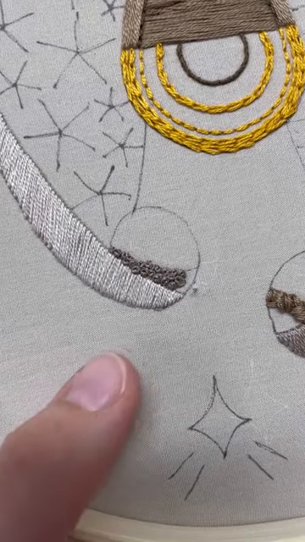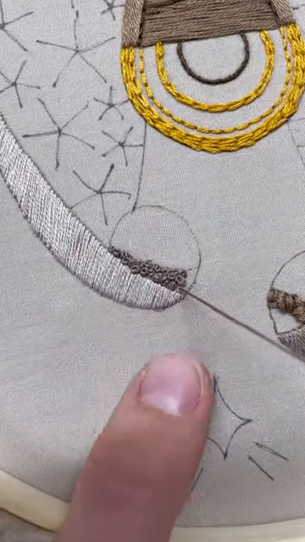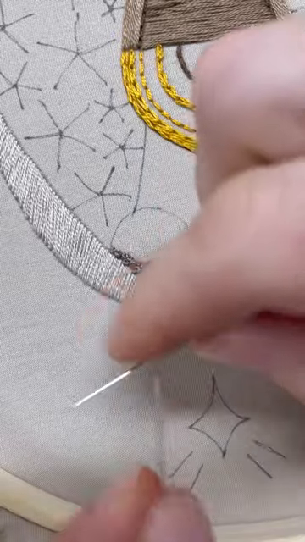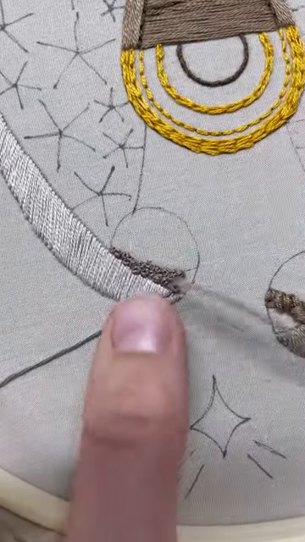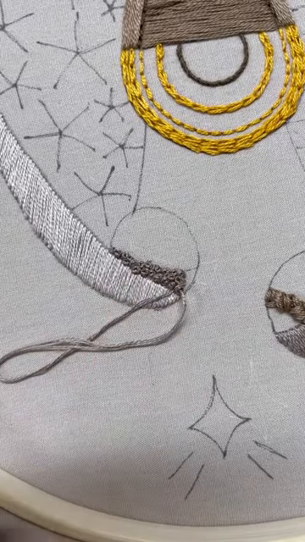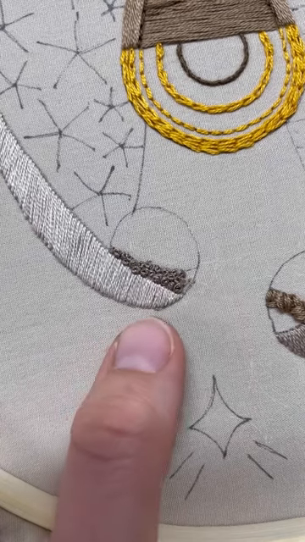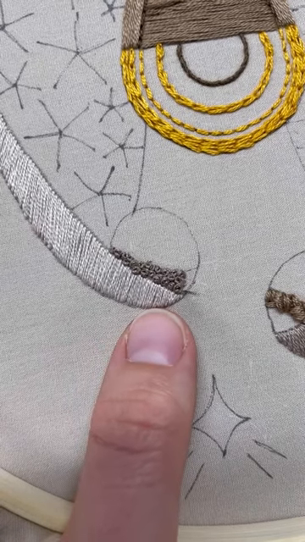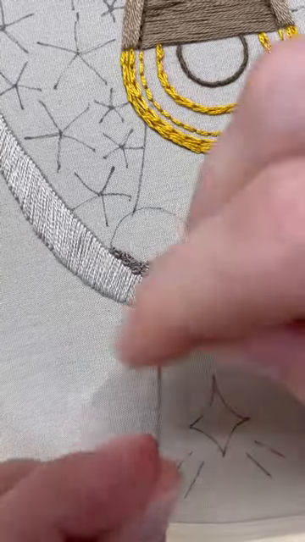And then when I go to stitch here again, the thread will be much more agreeable and not tangling on itself. You can see it's just laying nice and flat now. All right, let's finish this space up here.